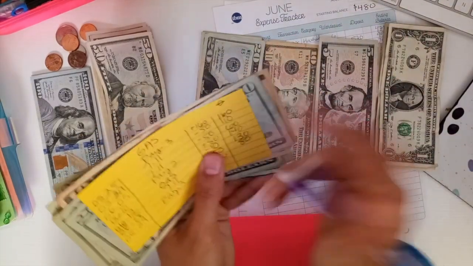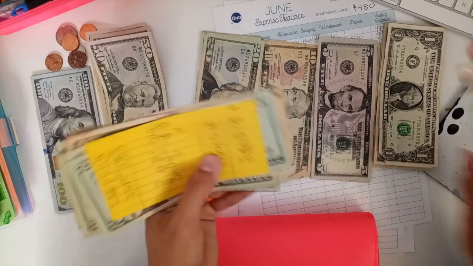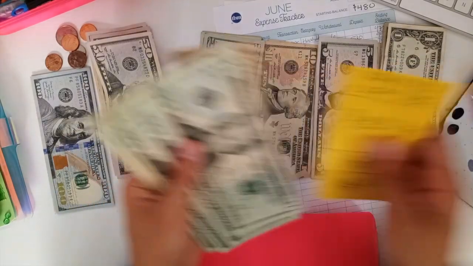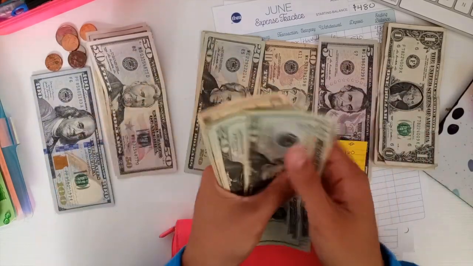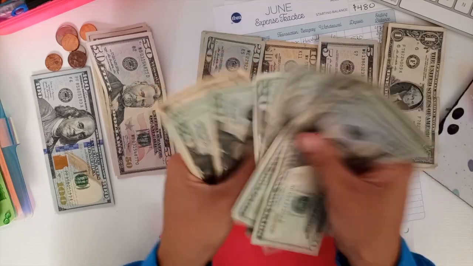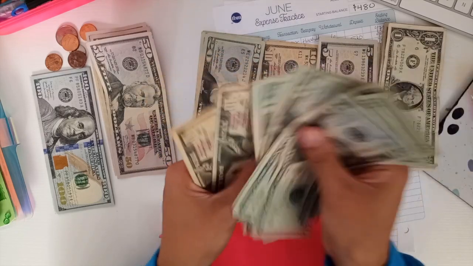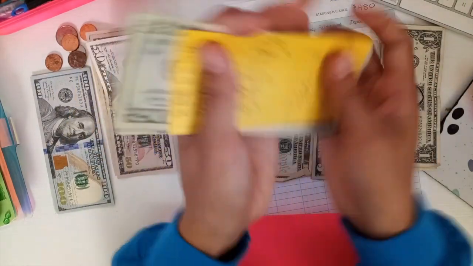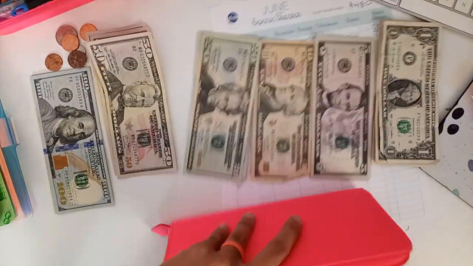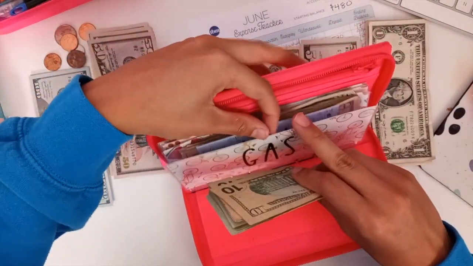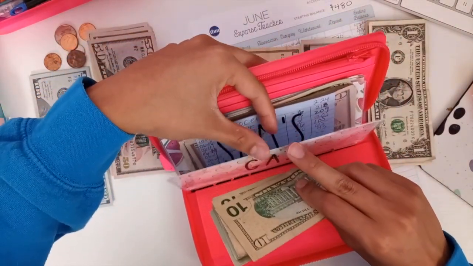So we have 240 in here. Let's just make sure my math and everything is right. So let me go ahead and count this up real quick. 20, 40, 60, 80, 100, 120, 140, 160, 180, 200, 220, 240. Yep, there is 240. And again, that's the reason why I try to track, make sure that everything is good to go before I start cash stuffing.